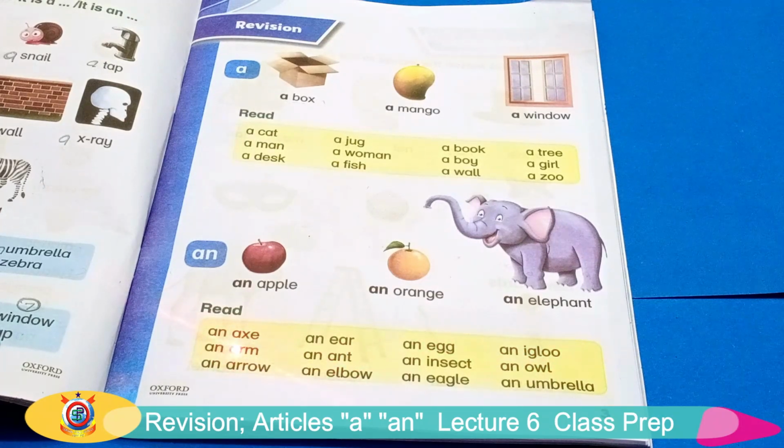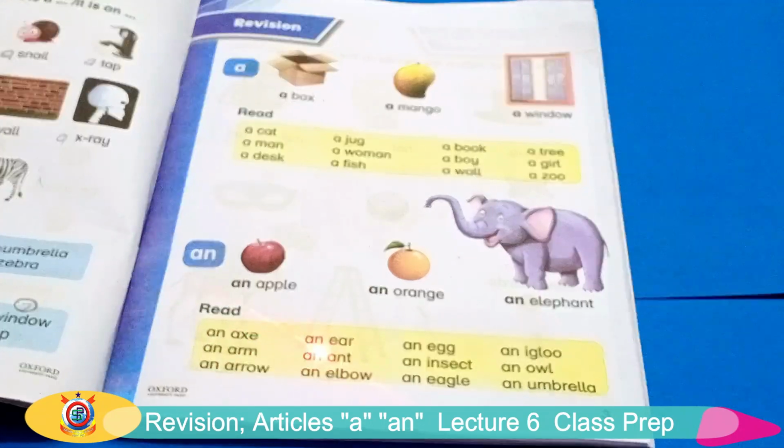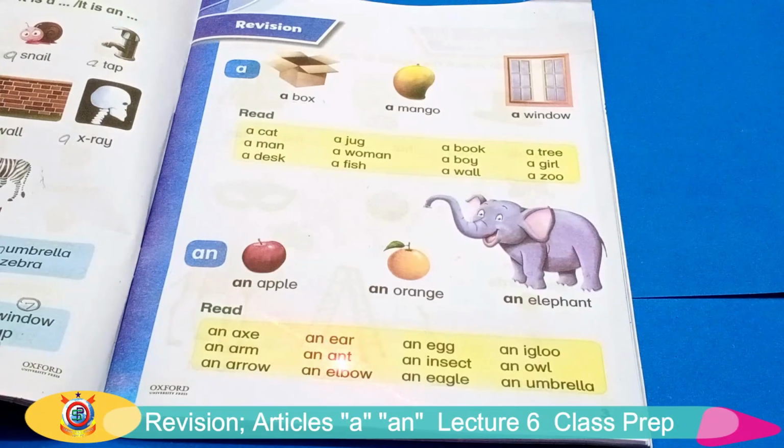Look at the first one. An ax. A-X-E. An ax. Now this one, ear. E-A-R. Ear. An ear. Come on, repeat with me. An ear. What is this? Egg. An egg. E-double-G. Egg. An egg. Now look at here. An igloo. I-G-L-O-O. Igloo.